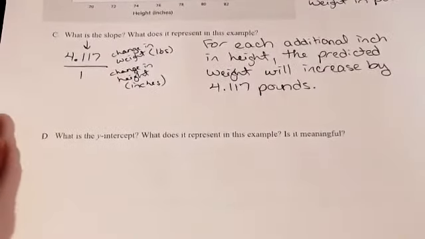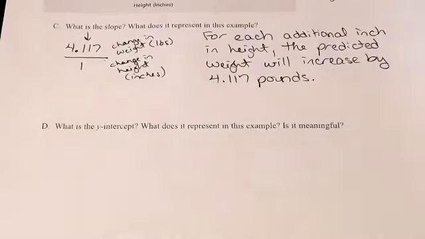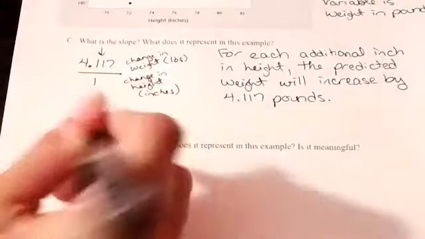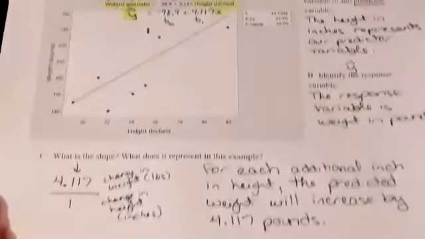Ava, what is our y-intercept in this case? So it's 0, comma, negative 98.9.